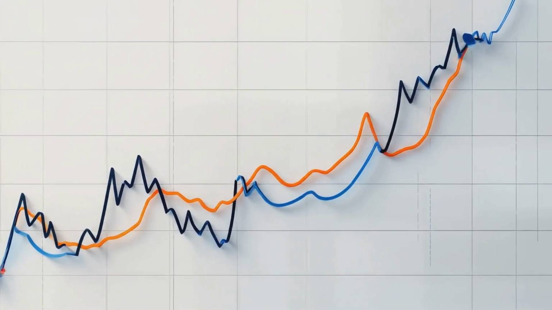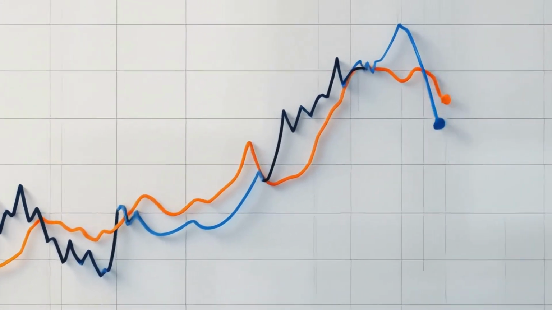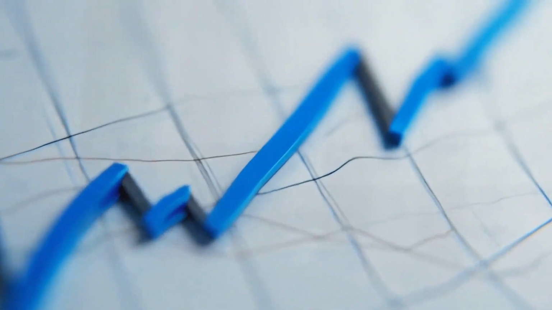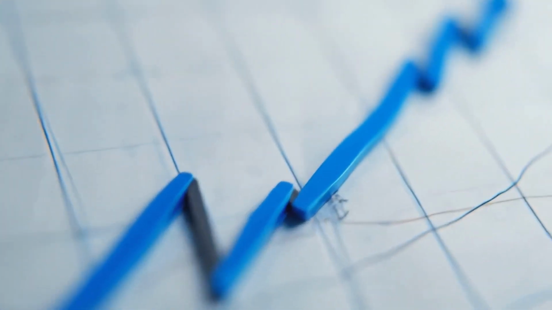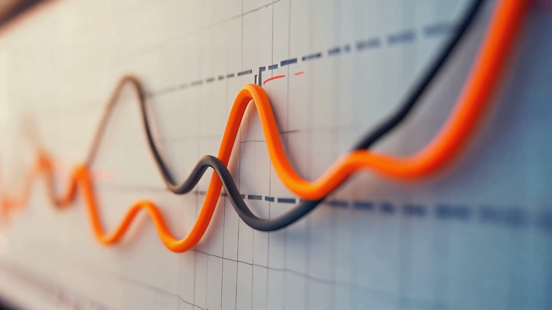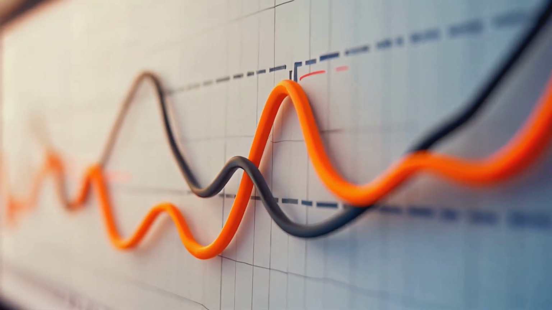Step 2. Confirming trend direction with moving averages. After establishing key support and resistance levels, incorporate moving averages to confirm the prevailing trend direction. Analyze short-term and long-term moving averages to gain insights into market momentum and trend stability.